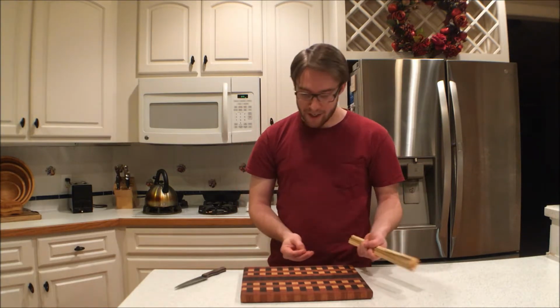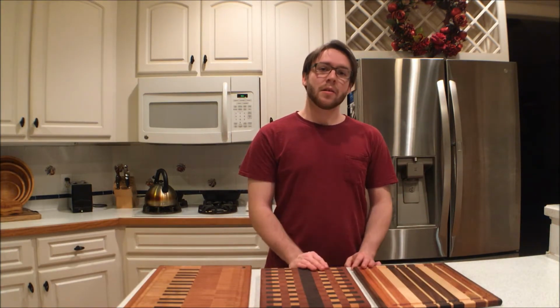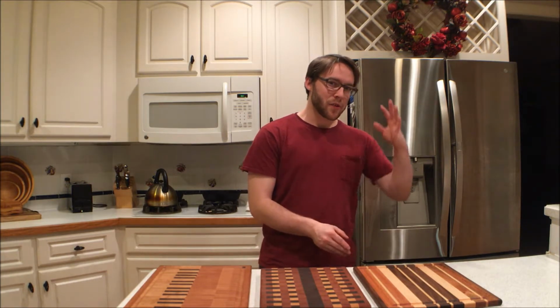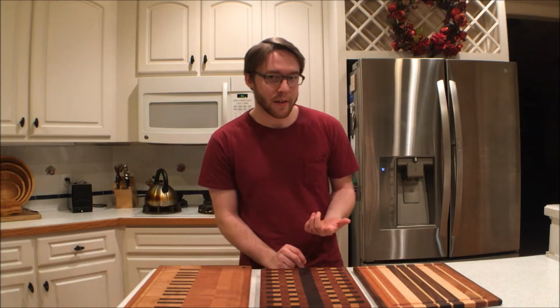So there are several advantages to the end grain cutting board. Any of these cutting boards, if well cared for, will last a very long time and will be an excellent addition to your kitchen that is both beautiful and functional. So there's two main factors if you're trying to decide between the two: cost and preference.